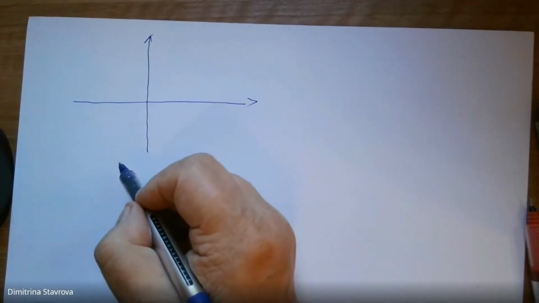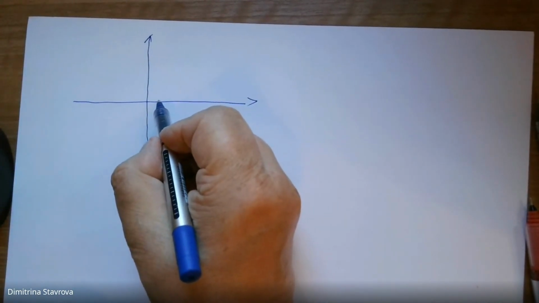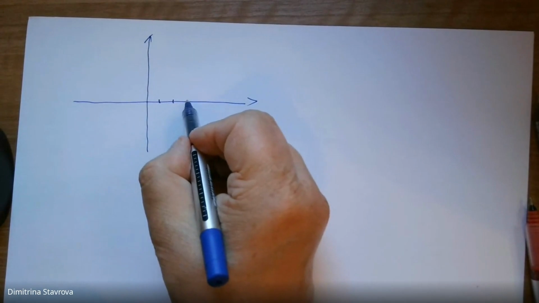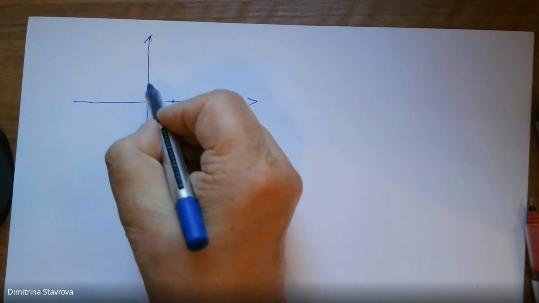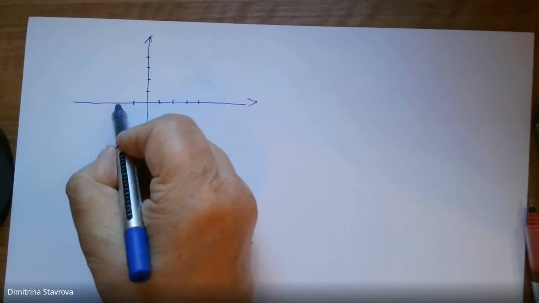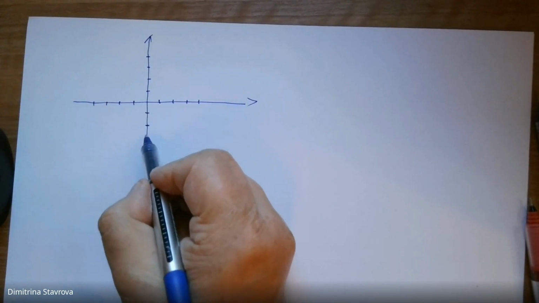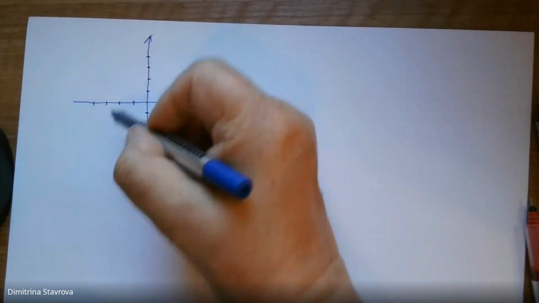Firstly, let us draw the circle, approximately: 1, 2, 3, 4, and so on in each direction.